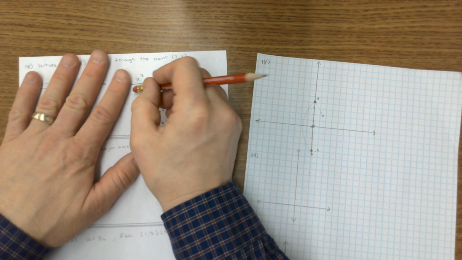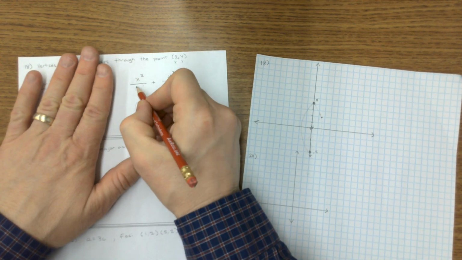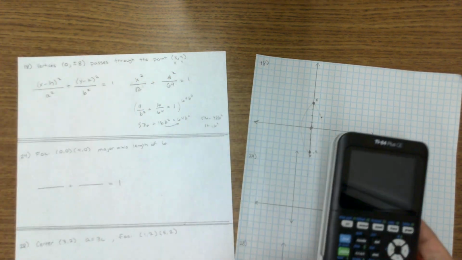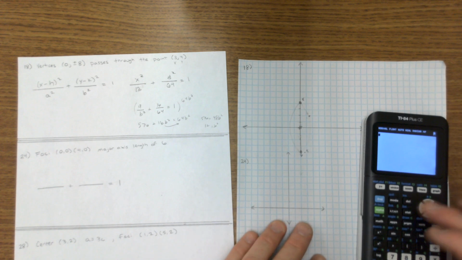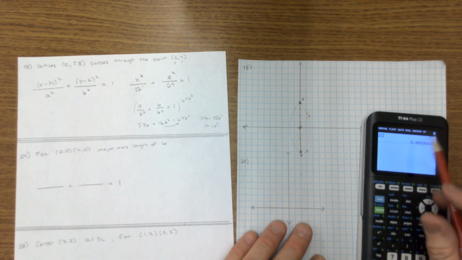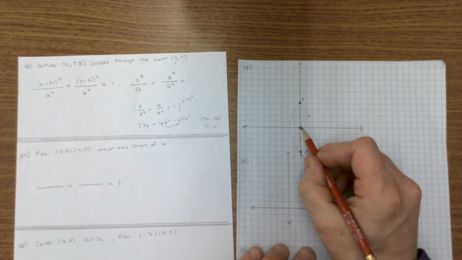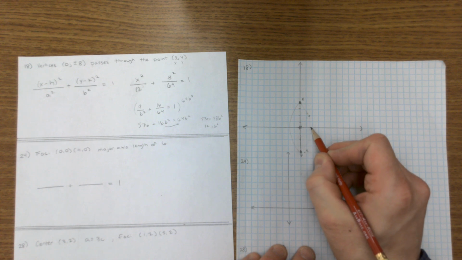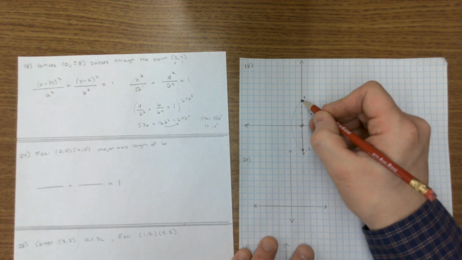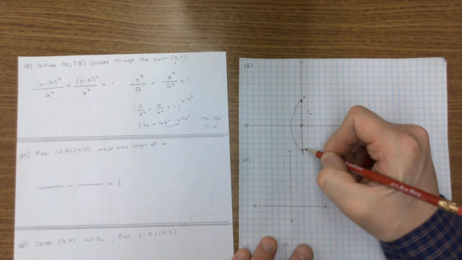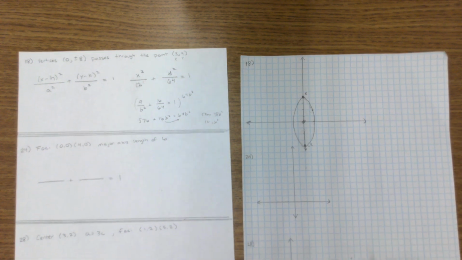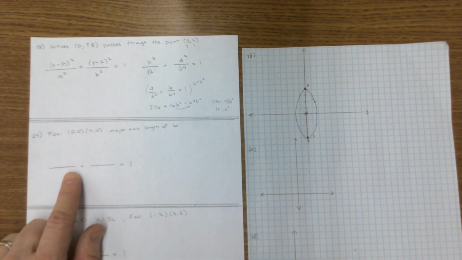So now I can put a 12 there. I figured out what b squared was. And if you take the square root of 12, let's see here, square root of 12, 3.4, and that's where this is, 2, 3, about 3.4. And there we have it. We have our ellipse. All right, second problem, number 24.